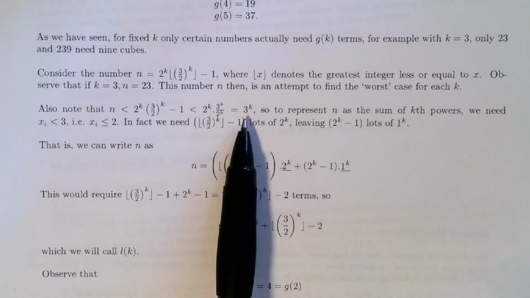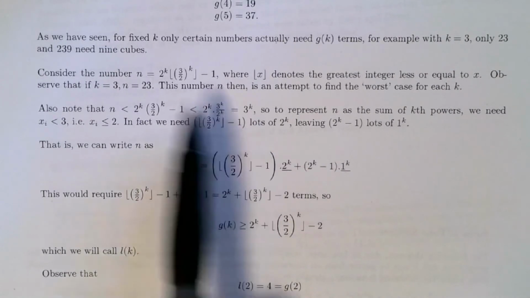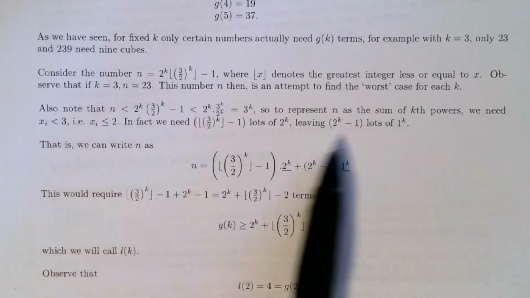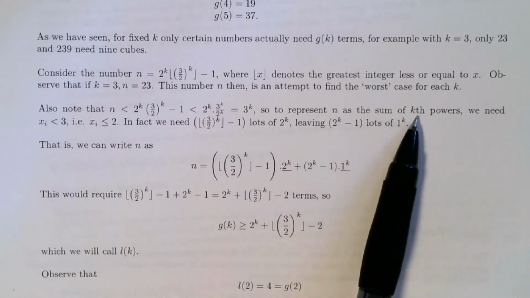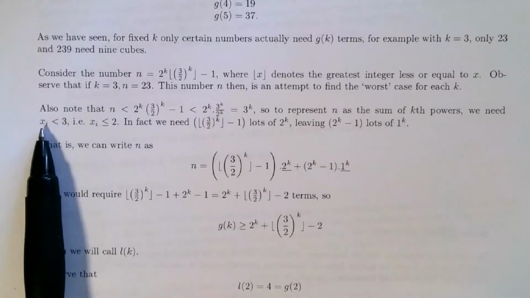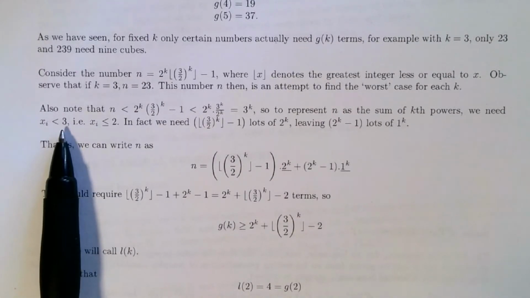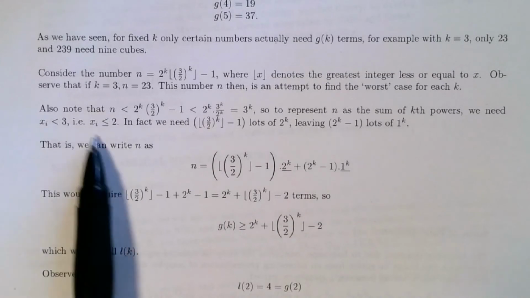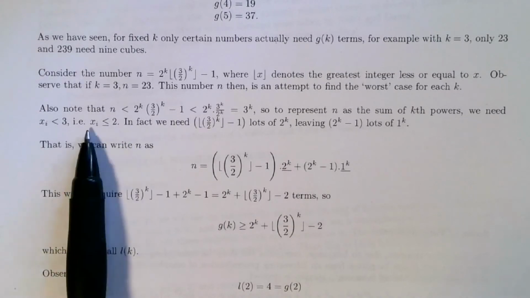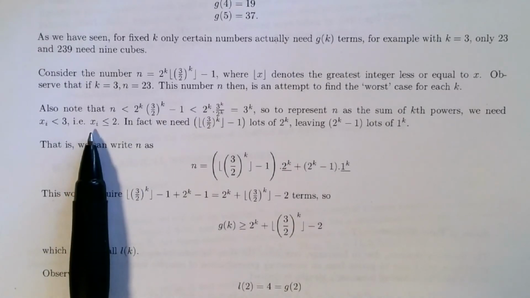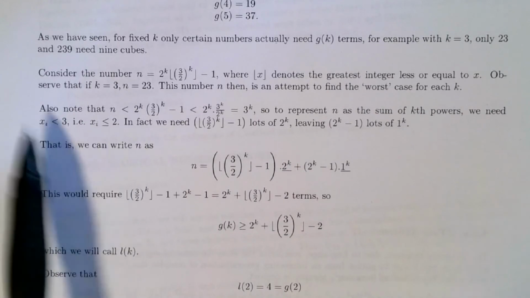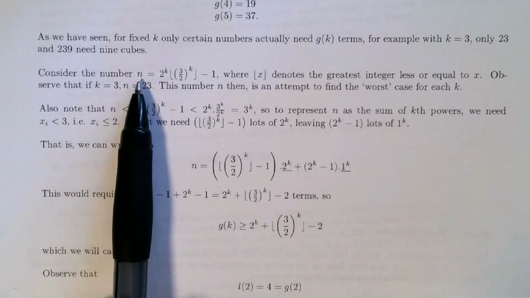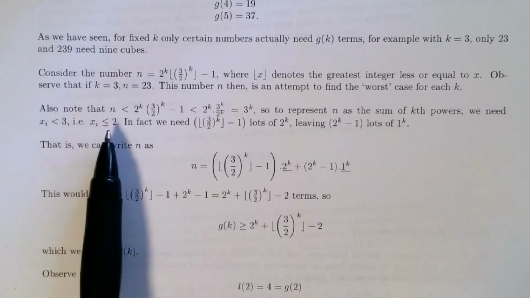So that tells me to represent this n as the sum of kth powers, we need each of the numbers xi to be strictly less than 3, i.e. only less or equal to 2, that is noughts and ones. So when I try and write this number as the sum of kth powers, then the powers will have to be of 1 or 2.